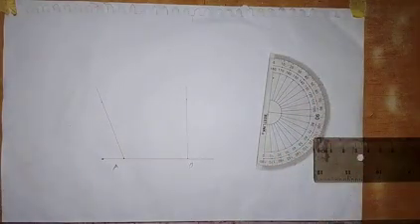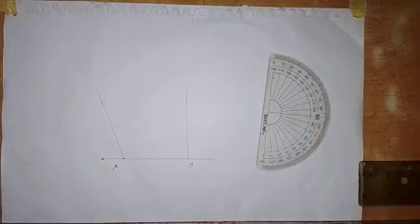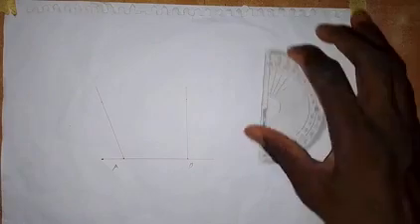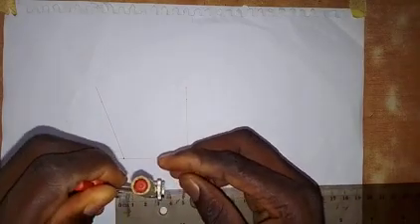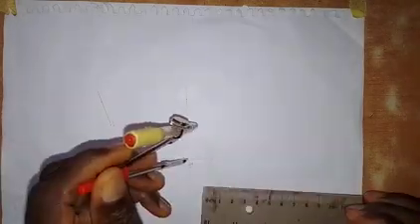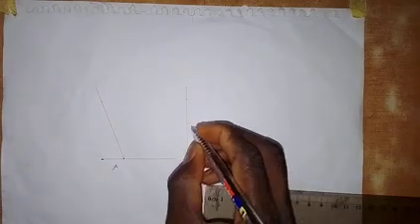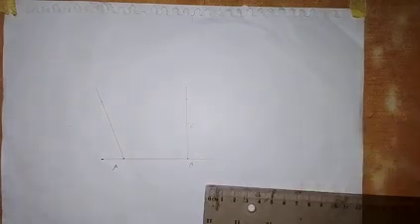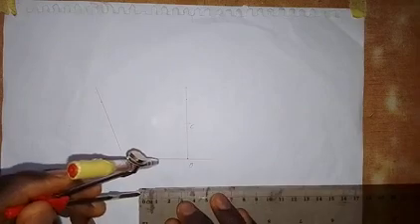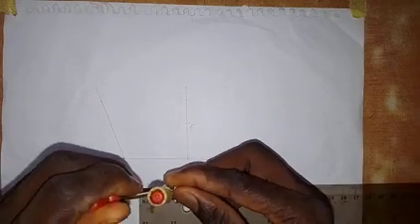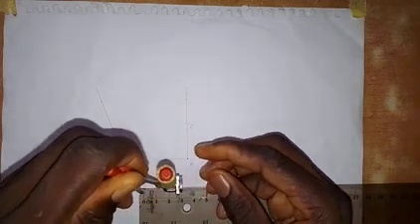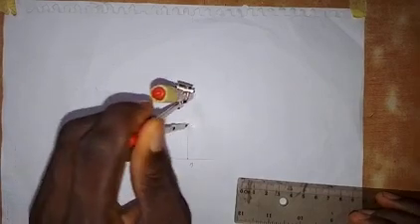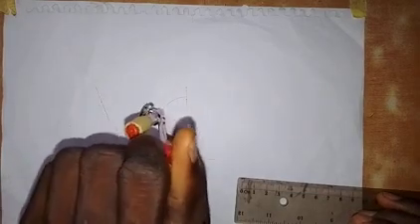Then next we have to take a measurement of BC. BC is 30 millimeters in length. So we take a measurement of 30 millimeters with a compass on the ruler. Then we make an arc on this line. So this point is point C. The next one is that CD is 23 millimeters. So we take a measurement of 23 millimeters on the ruler. We put it at point C here and we make an arc here like this.